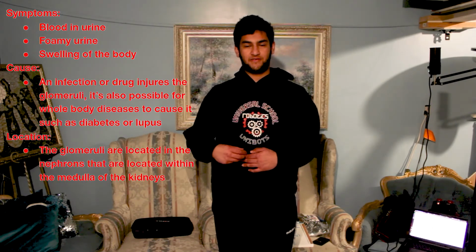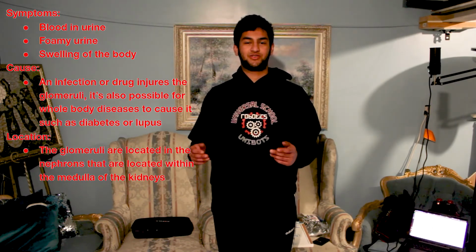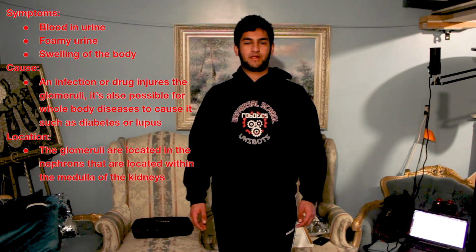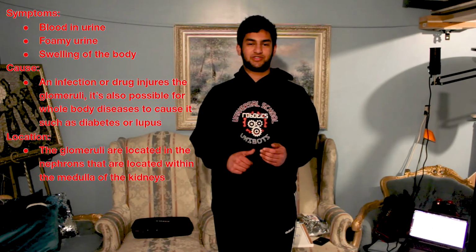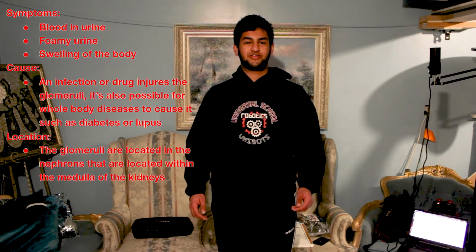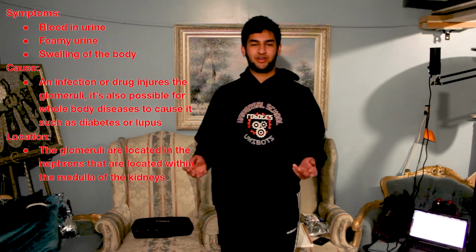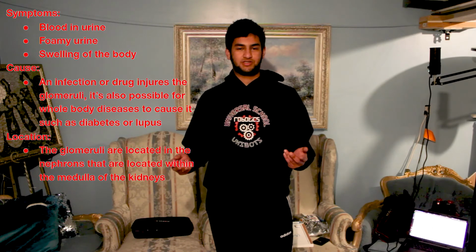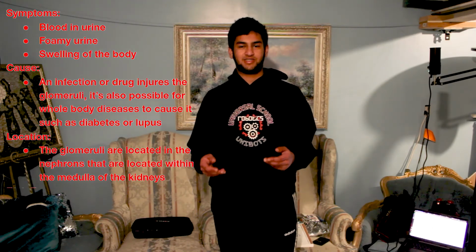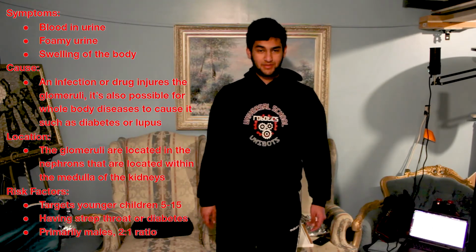The cause of glomerular nephritis is that the glomerulus, which is located inside of nephrons, which are located inside of the medulla of the kidney, becomes injured by an infection or a drug. Once the glomerulus becomes injured, it inhibits its ability to filter out blood, which is why it results in blood being present in urine or having foamy urine.